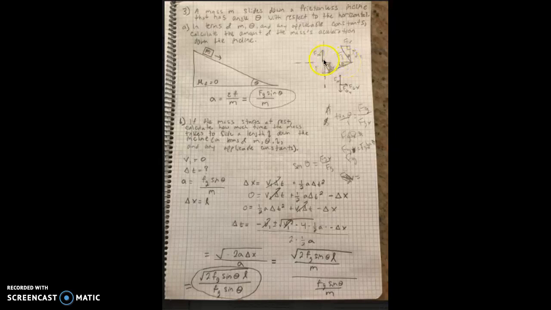So we have the normal force upwards on the mass in this direction, and then we have a gravitational force in this direction on the mass. So it's really in this direction with respect to the incline.